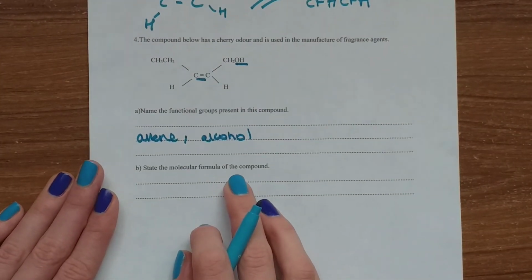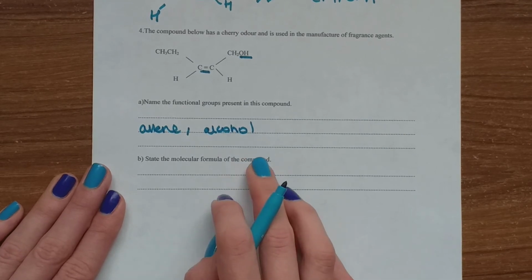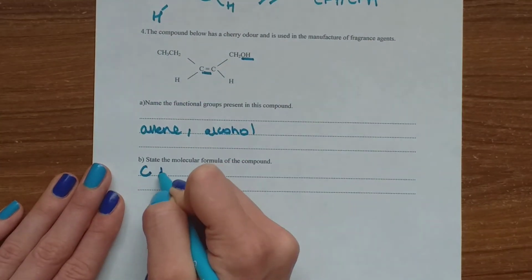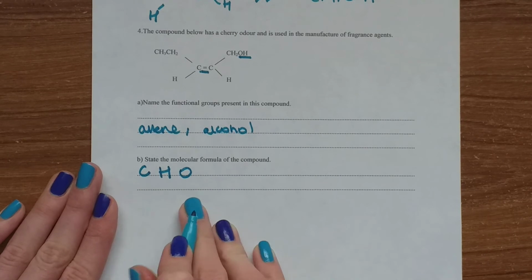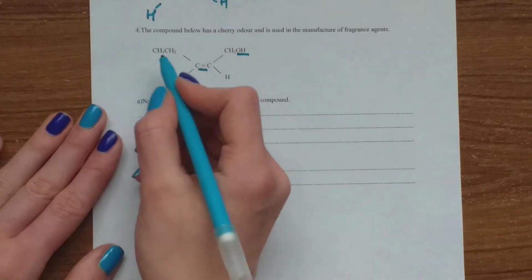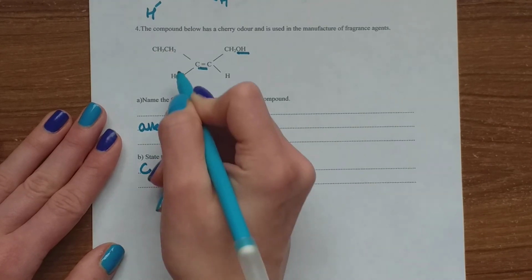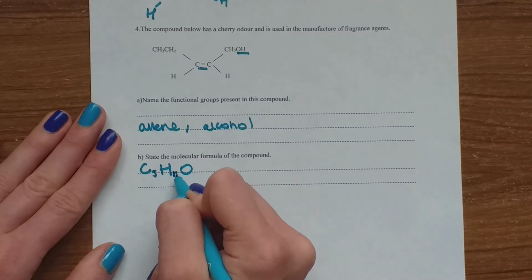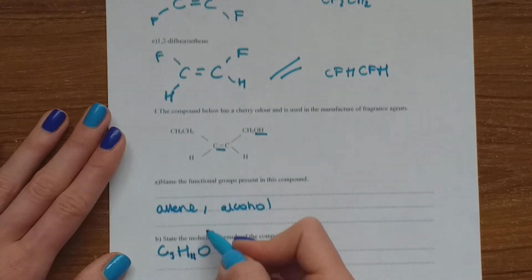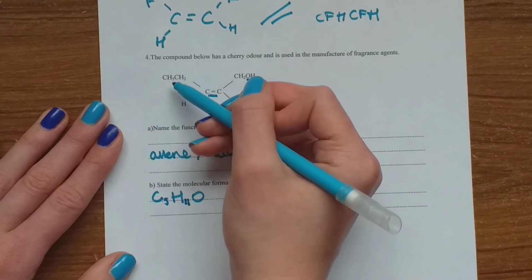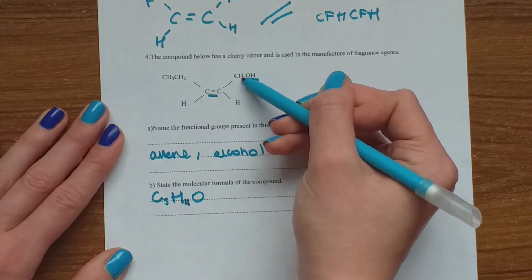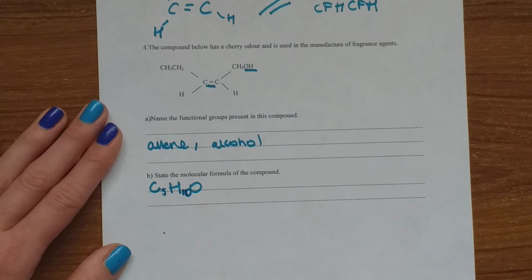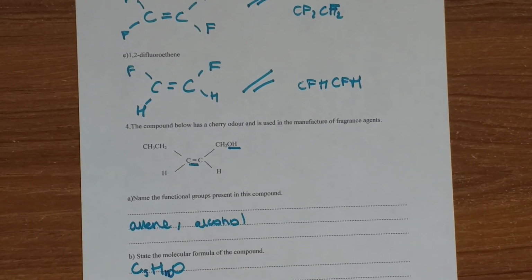State the molecular formula of this compound. Molecular formula is the ratio of each atom in a compound. So we've got C's and H's and O, and then you just gotta find how many of each there are. So we've got 1, 2, 3, 4, 5 carbons. Hydrogens: 1, 2, 3, 4, 5, 6, 7, 8, 9, 10, 11. I think I counted that wrong. 1, 2. We've got 5 here. 6, 7, 8, 9, 10. See, I'm not counting right. And then oxygen. And that's the finished question.